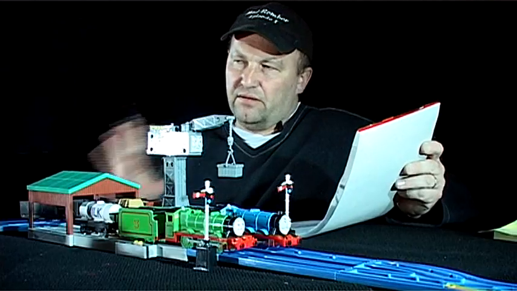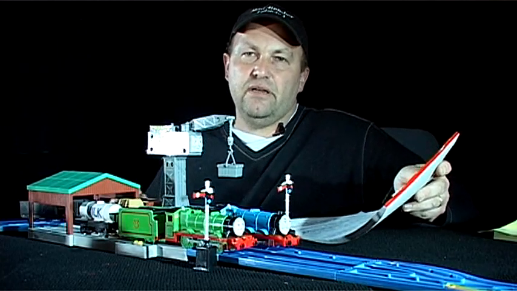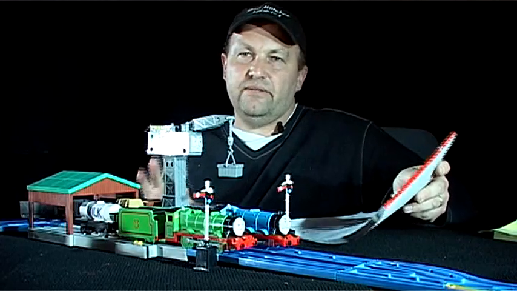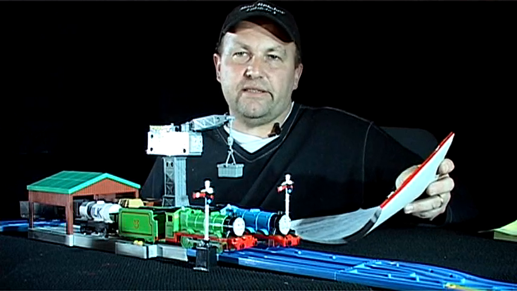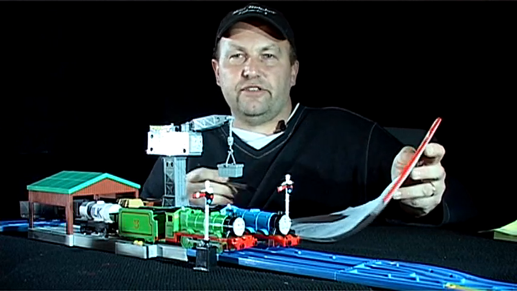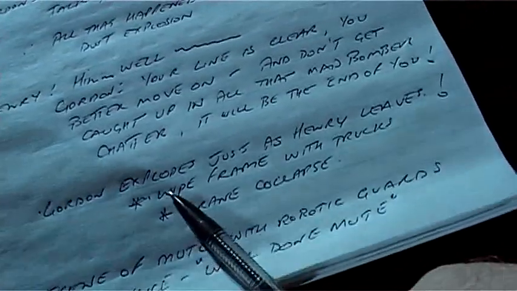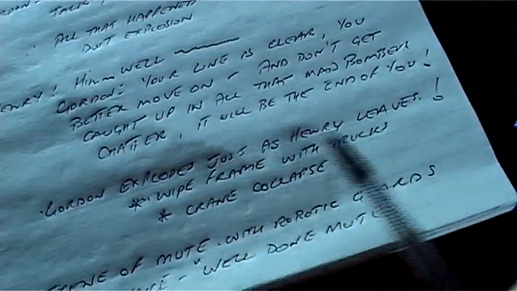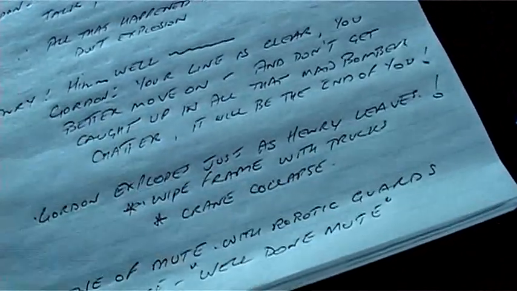So absolutely important, the script comes first. It has to. If you go the other way around, it's going to be a nightmare. You're never going to do it. You've got to comply to 40 seconds. The only way to do that is to do the script first, read it through and time it. Even the explosion is detailed briefly. Explodes just as Henry leaves. We wipe the frame with the trucks and the crane collapses.